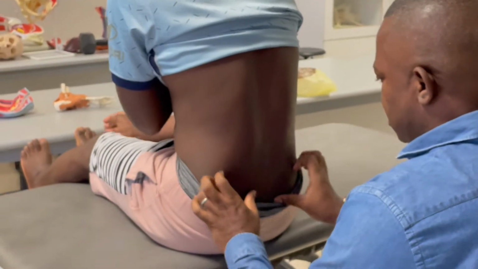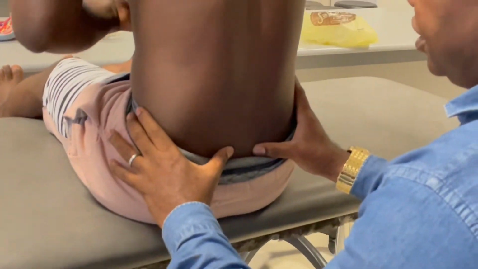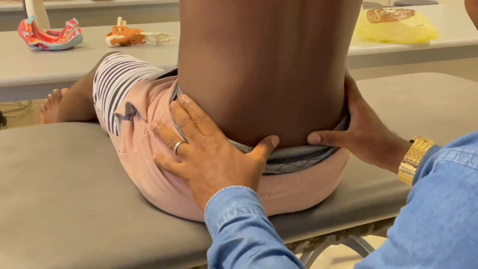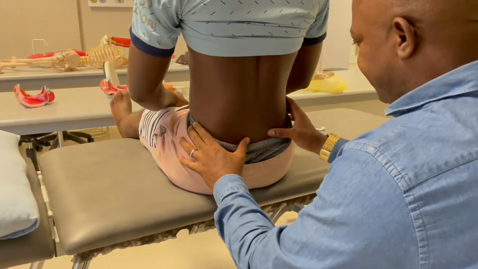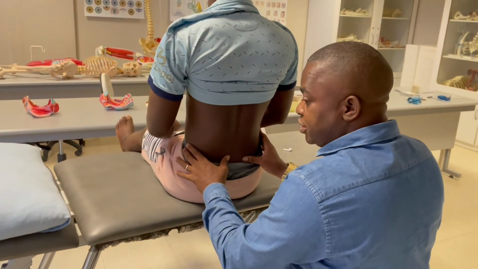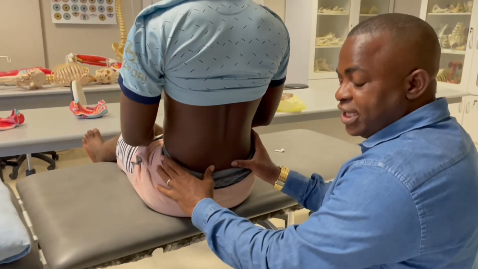Okay. So in the sitting flexion test, the patient sits upright with the chest slightly out. It is more or less a repetition of the standing flexion test, but this time around in a seated position.